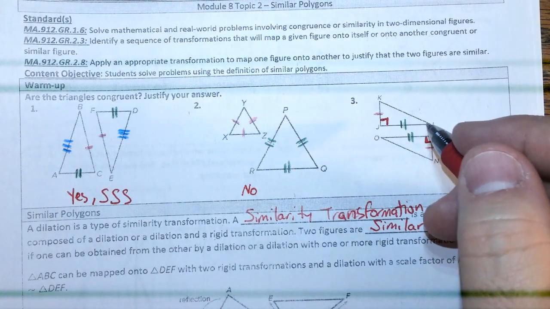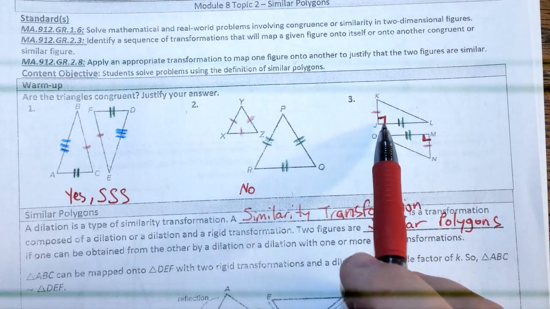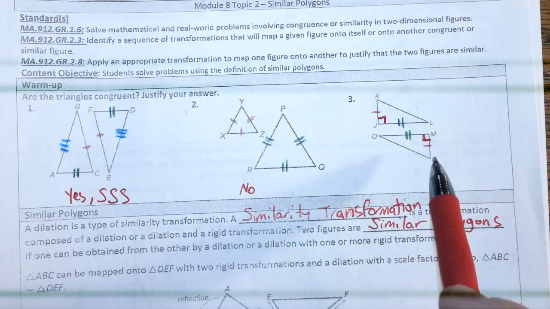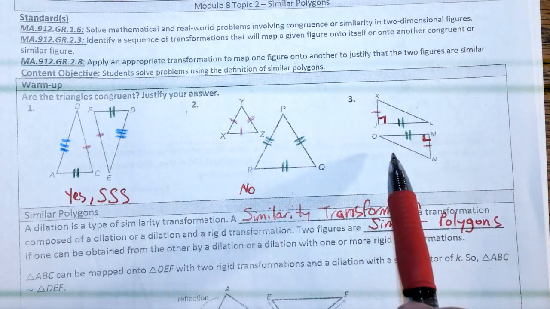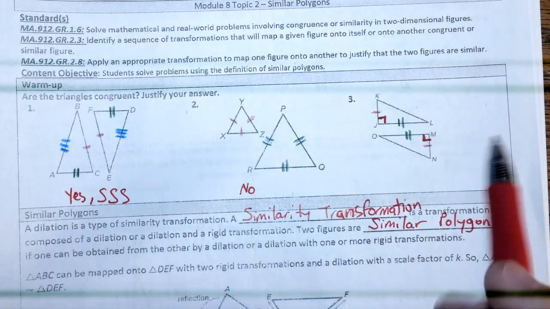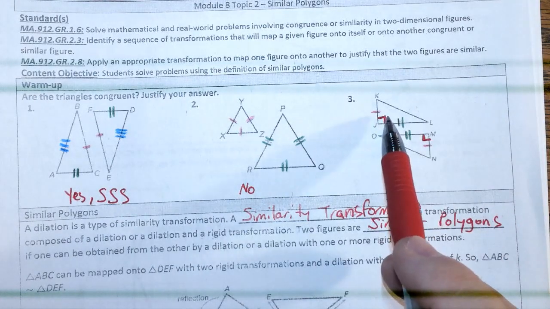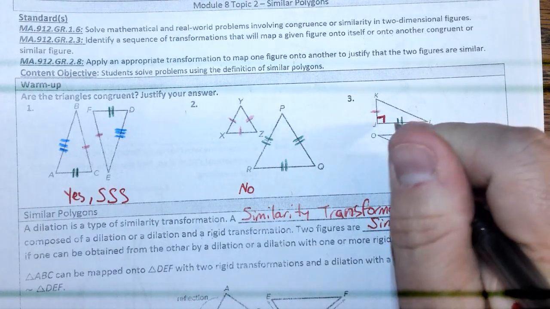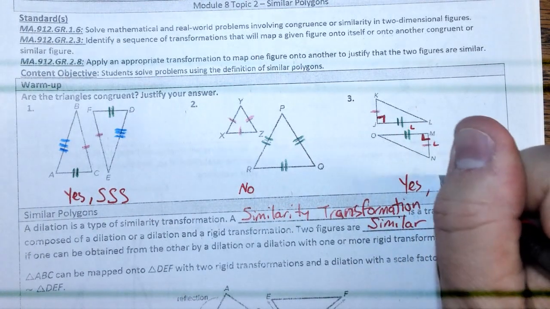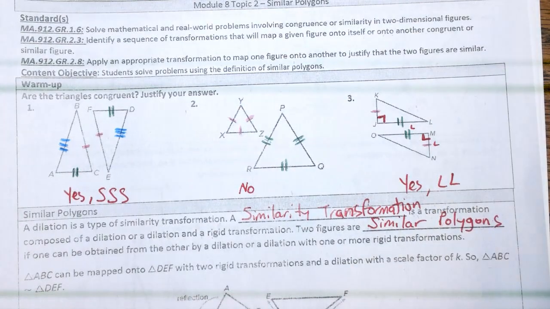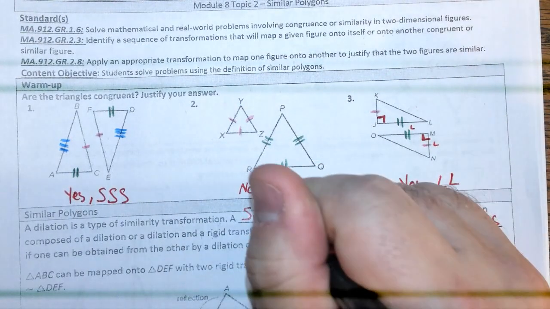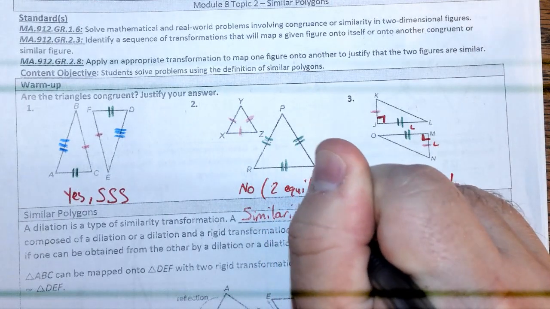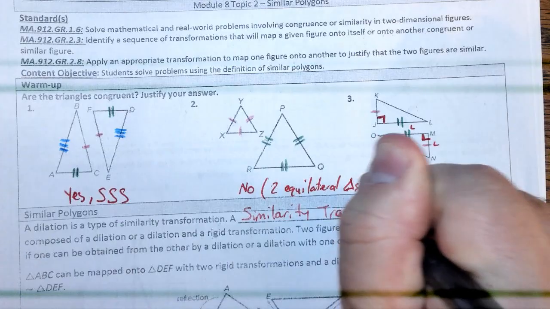And then number three, so we have two right triangles because we have the box. Remember, we worded it a little different for right triangles. We have the hypotenuse and the legs. Hypotenuse is always across from the 90-degree angle. So here we have a leg and a leg. So yes, and it's leg for number three. I do want to put this, so two equilateral triangles.